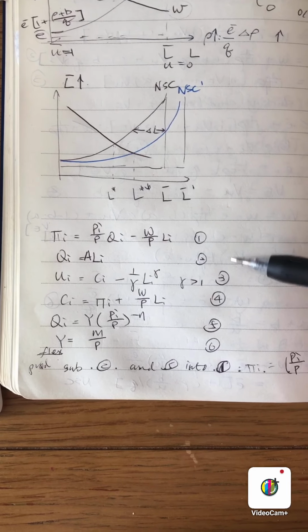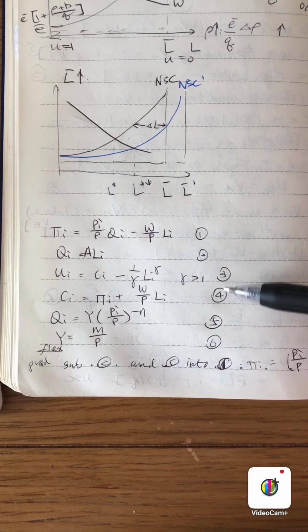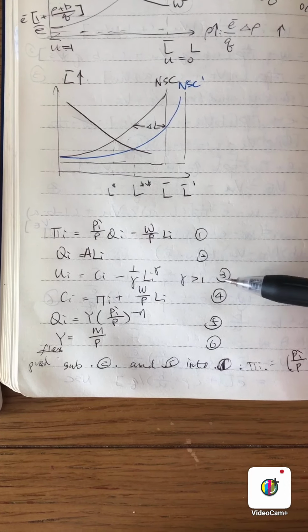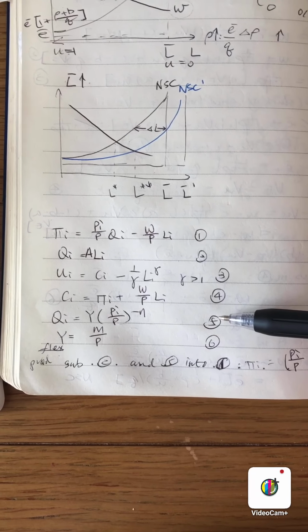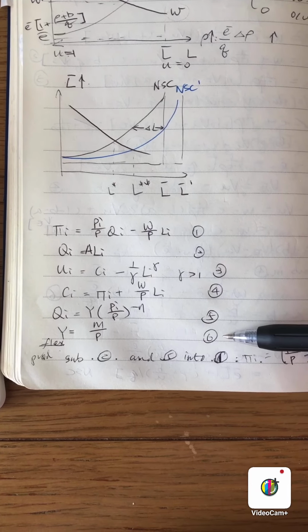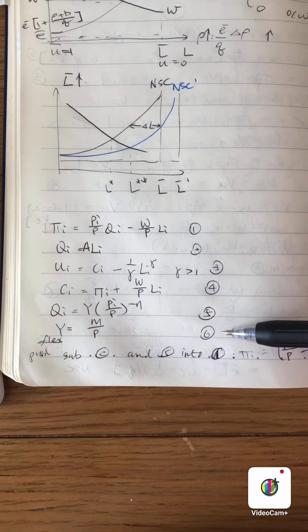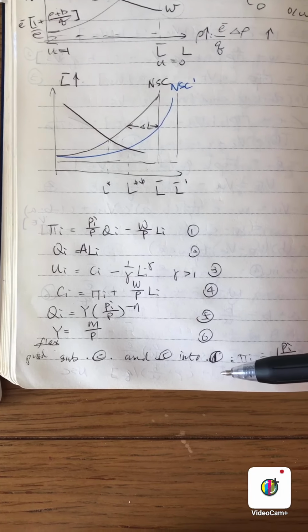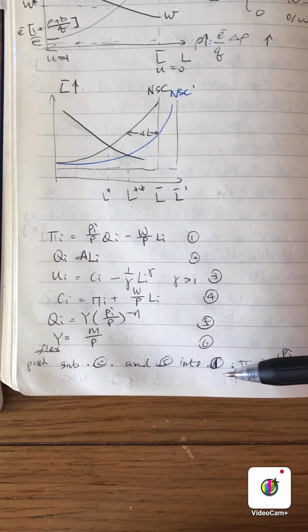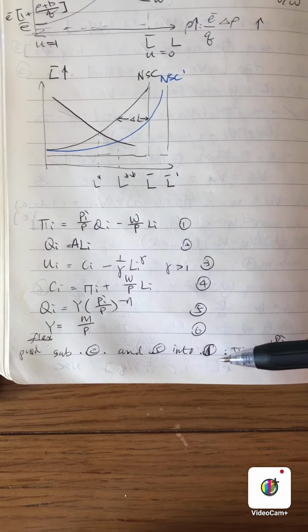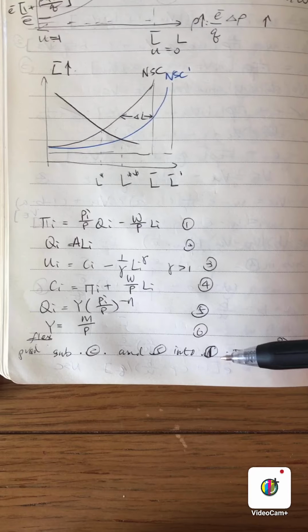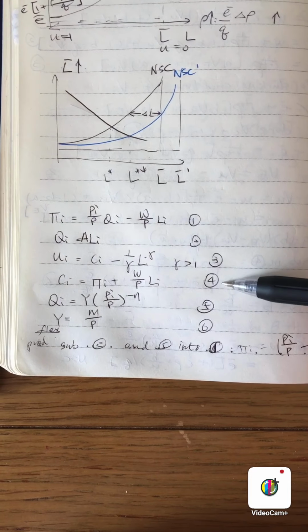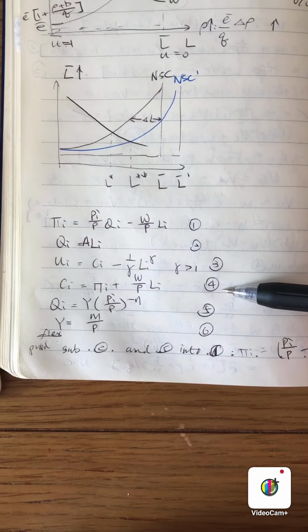The first is the profit function, then the production function, the utility function, the budget constraint, the demand curve, and finally the aggregate demand. So we are going to consider the flexible price equilibrium, and we are going to consider the normal labor supply curve, which is derived from the consumer's utility maximization problem.